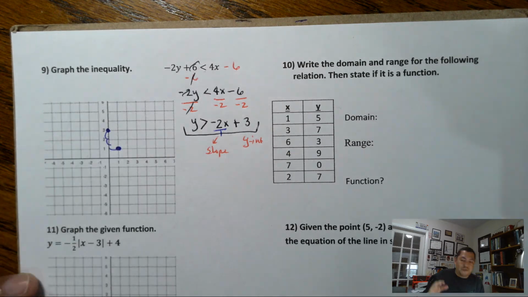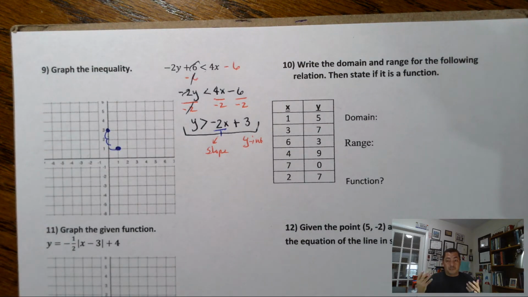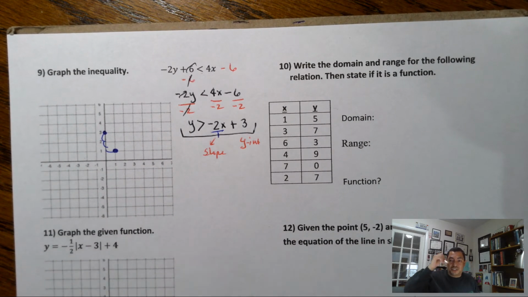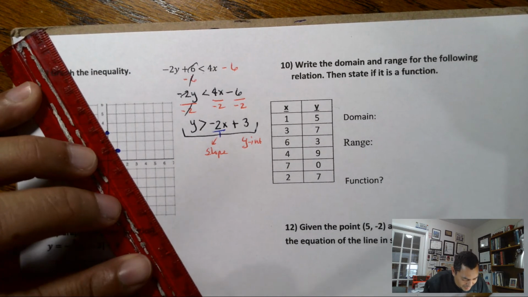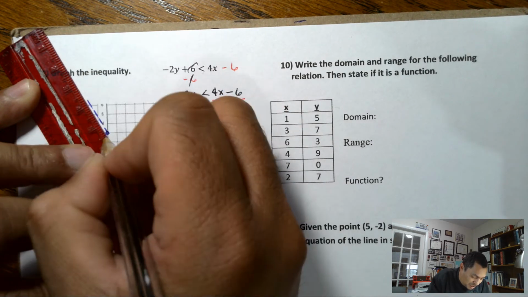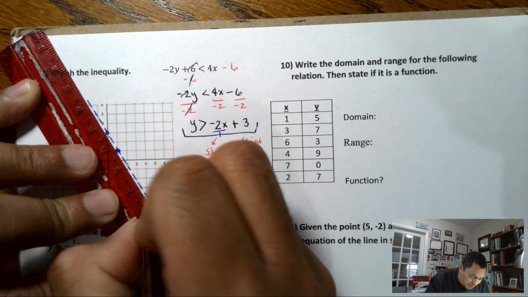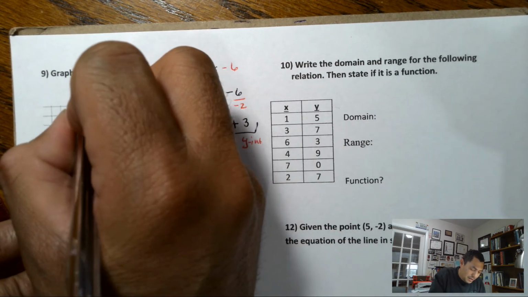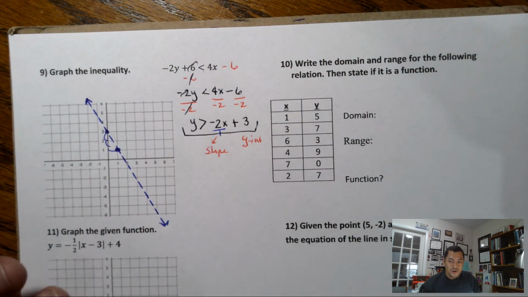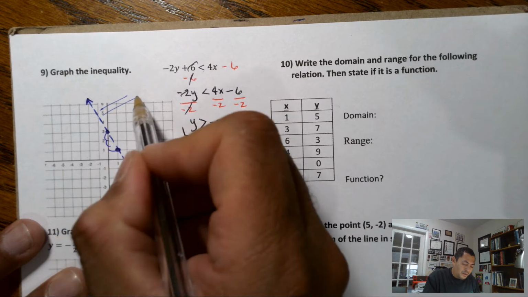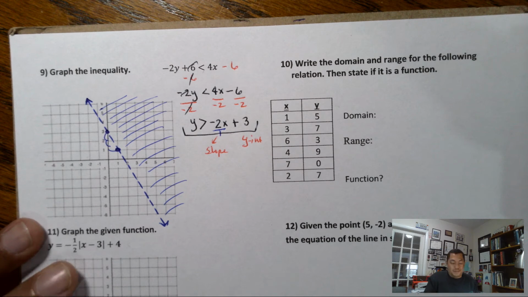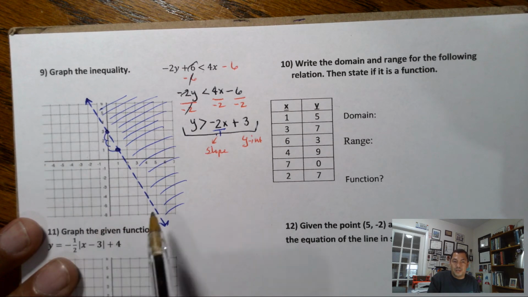Now remember, when you graph inequalities, the inequality sign matters a lot. If it's only greater than, that means you're going to have a dashed line, because those points on the line are not going to be included. So I'm just going to graph a dashed line because it's not equal, so it's not a solid line. And the rule goes, if the inequality sign is greater, your solution is above, all the numbers above the line. And if you have less, it's all the numbers below the line.